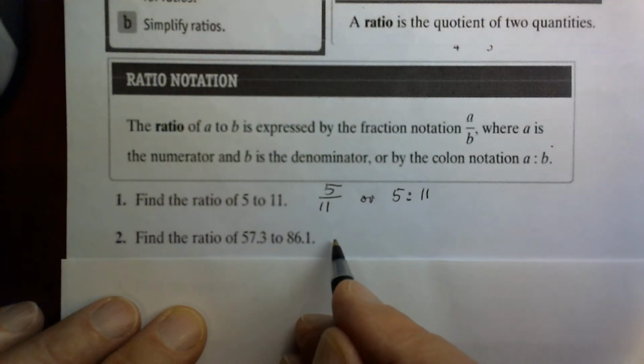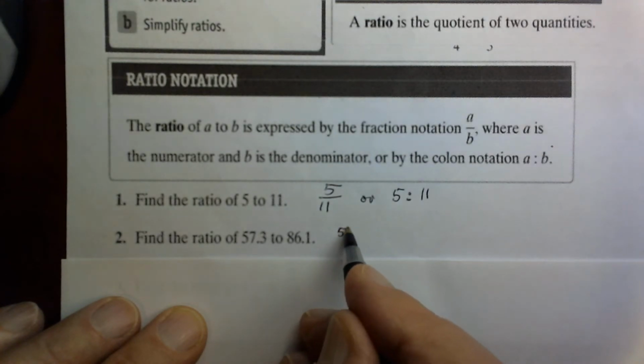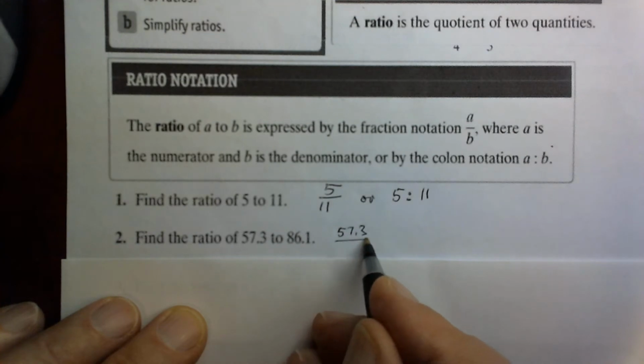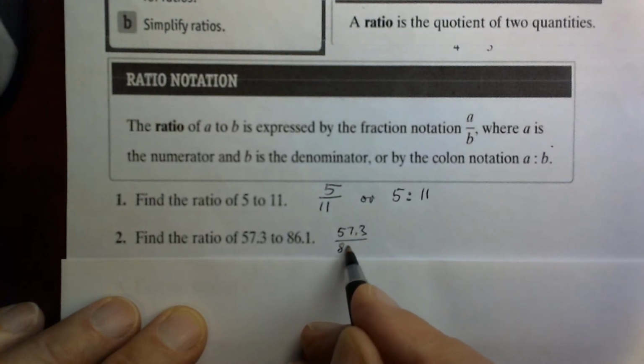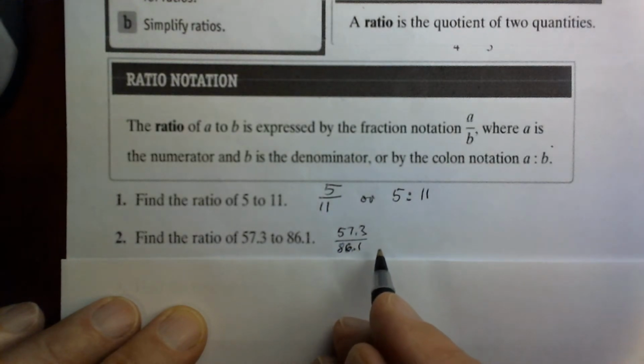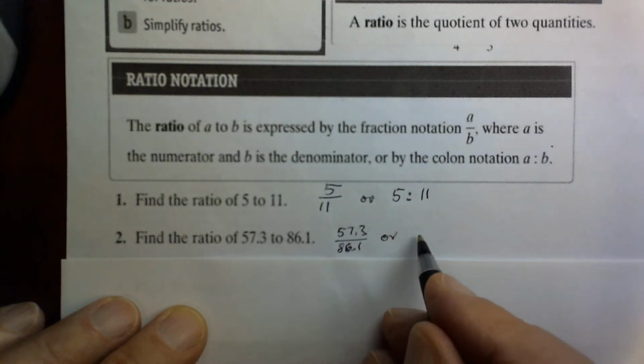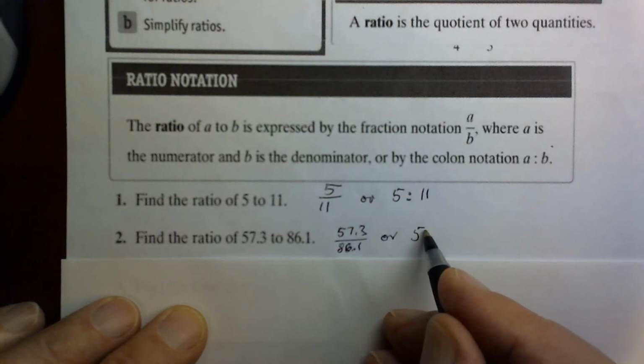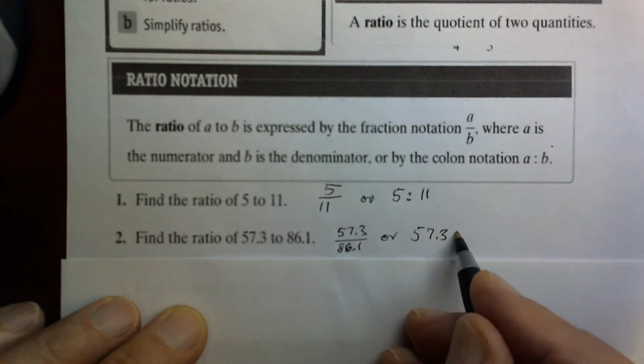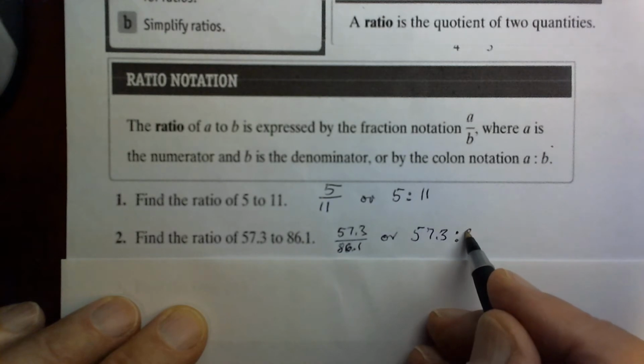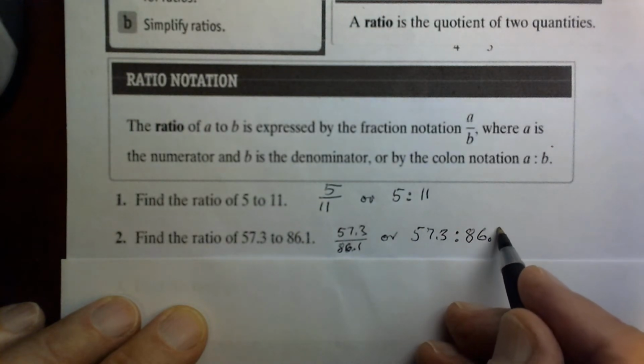In fraction notation, that's 57.3 divided by 86.1. And by the way, for the time being, we're not reducing these fractions here. Or 57.3 to 86.1.